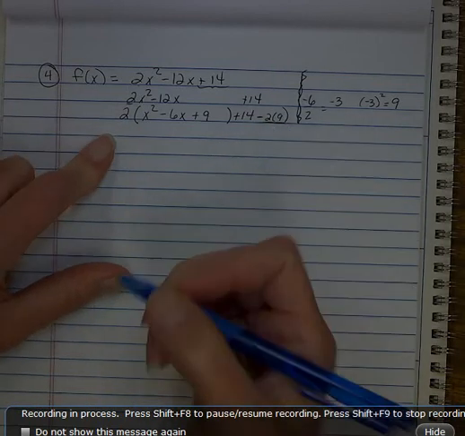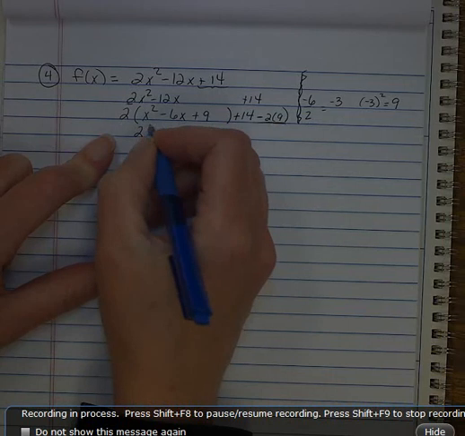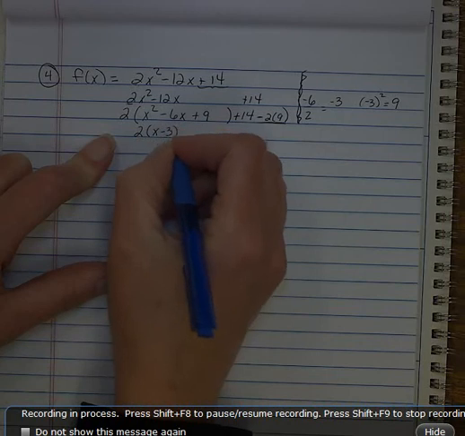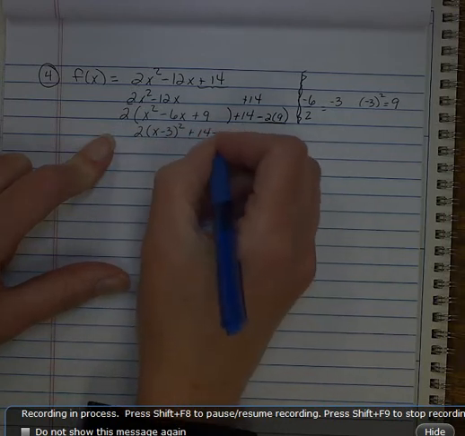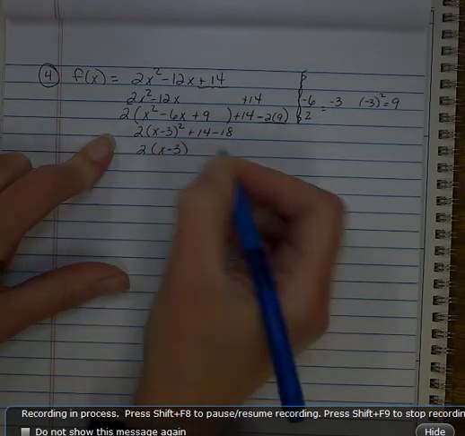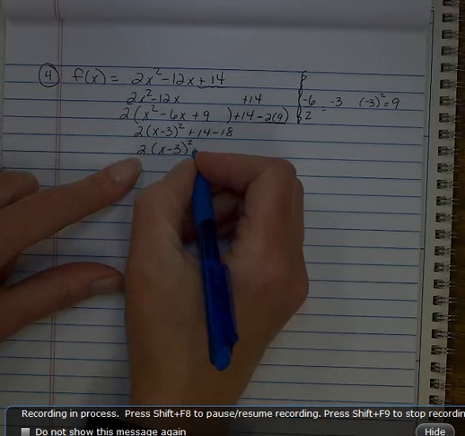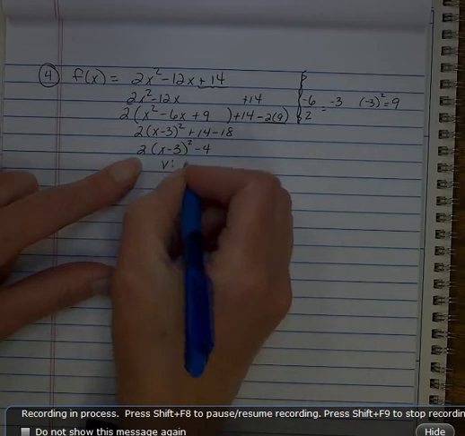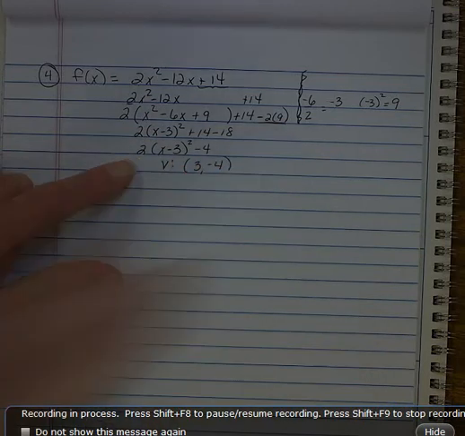Okay, moving forward, 2 on the outside, we're going to factor the trinomial, (x - 3)². And now I have plus 14 minus 18. My final answer, 2 times the quantity (x - 3)², and 14 minus 18 will give me a negative 4. So my new vertex, positive 3, negative 4, with an a value of 2.